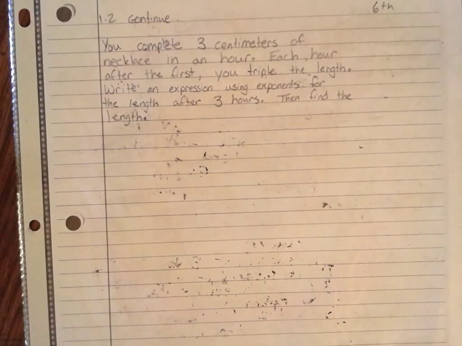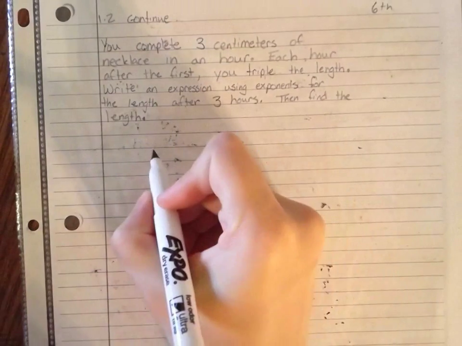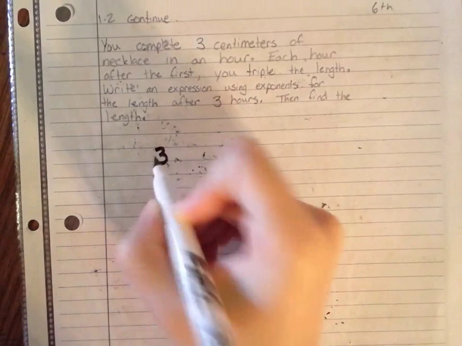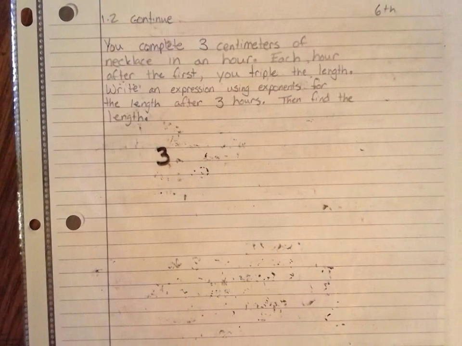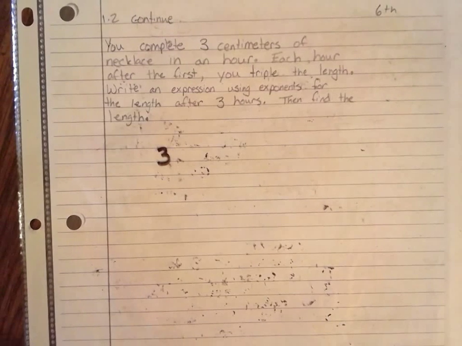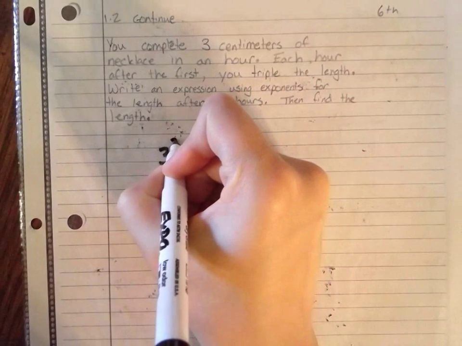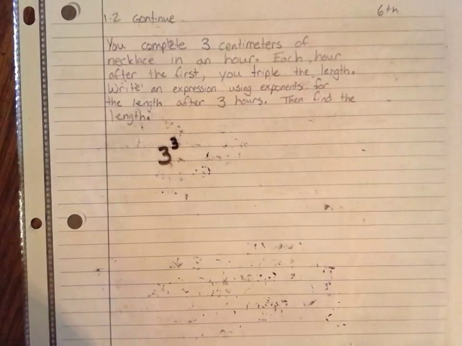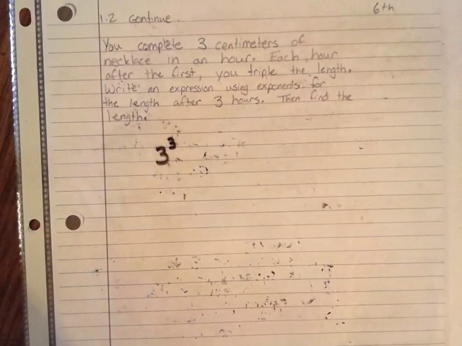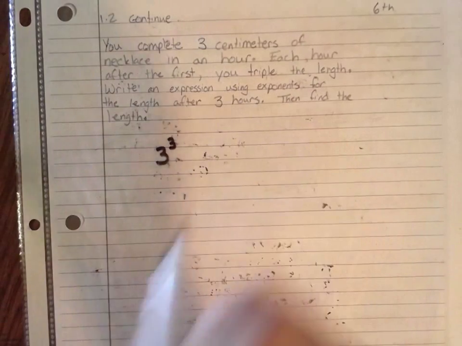Each hour after the first, you triple the length. Write an expression using exponents for the length after 3 hours. Then find the length. So it looks like we will start out with 3 centimeters. And then for each hour, so we spent 3 hours on this thing. Okay, so 3 hours.